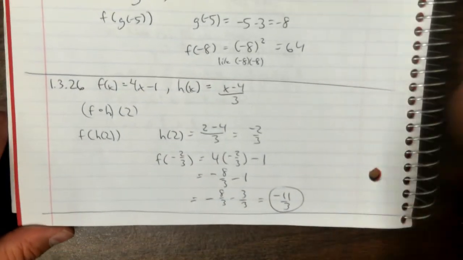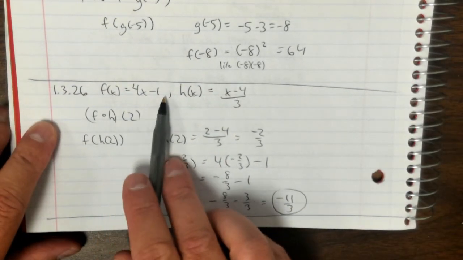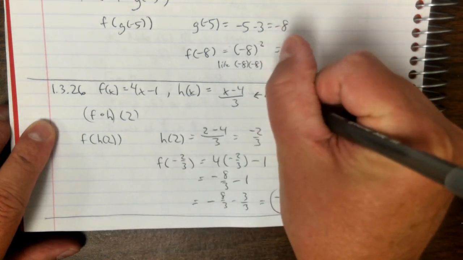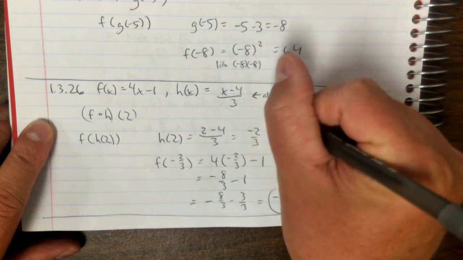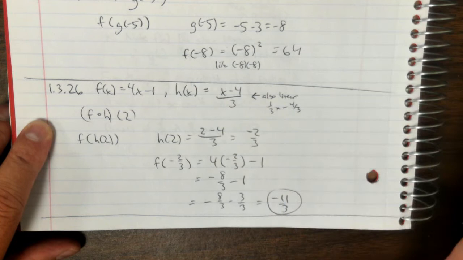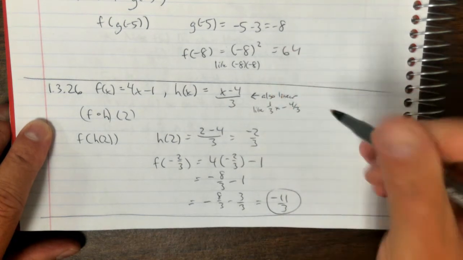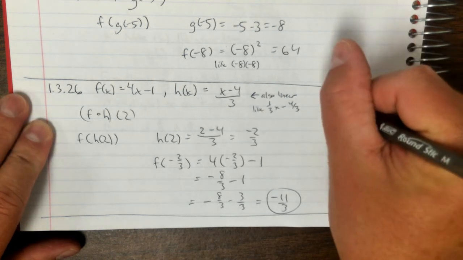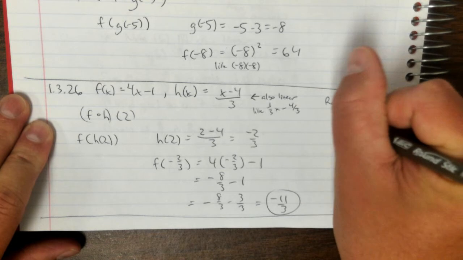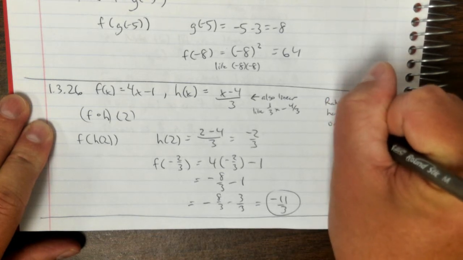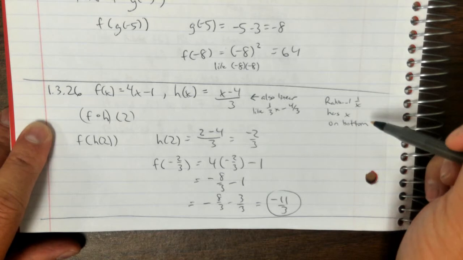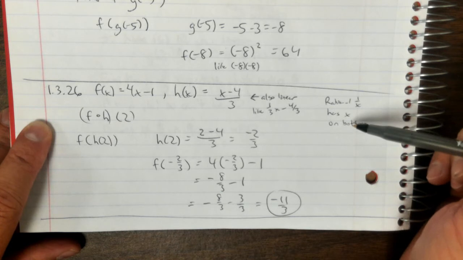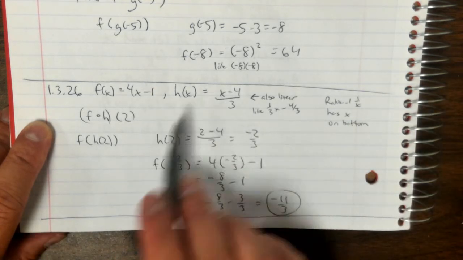On our next one, we have a linear function 4x minus 1, and this is also linear because it's like 1/3 x minus 4/3. In other words, x is on top, not on bottom, so it's not rational. Rational 1 over x has x on bottom. So it's not that it's just a fraction, it's a fraction with x on bottom when it's rational. So these are both linear.